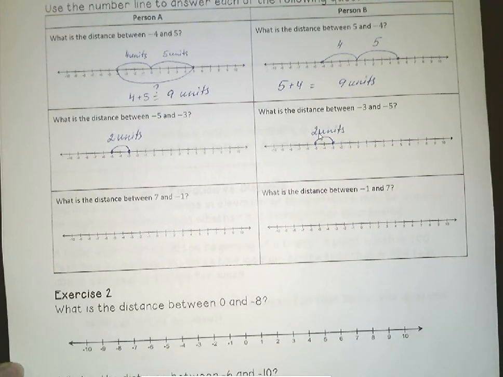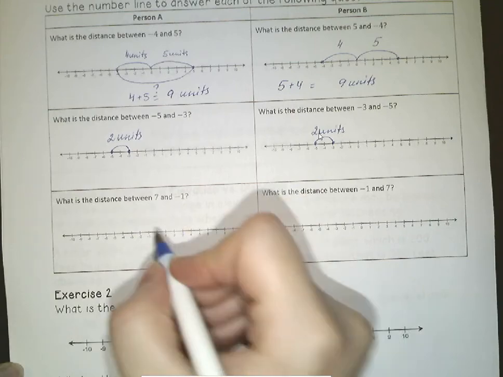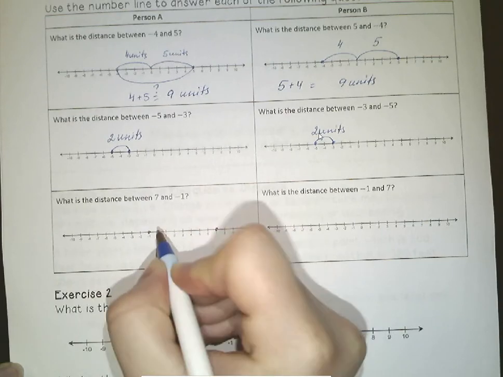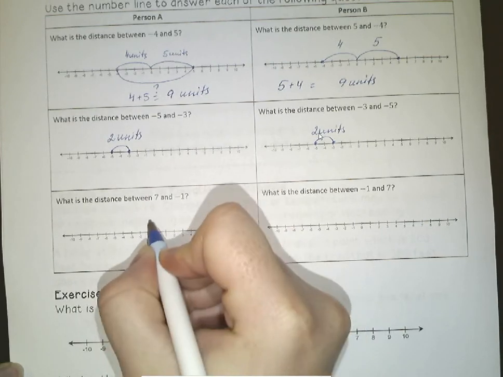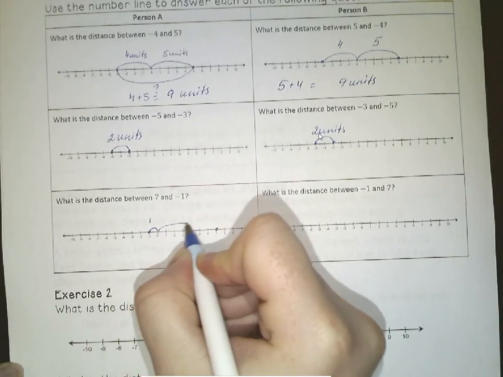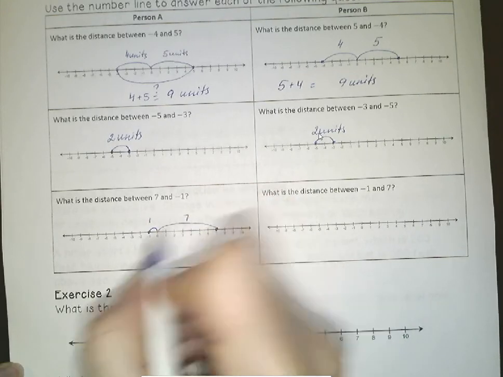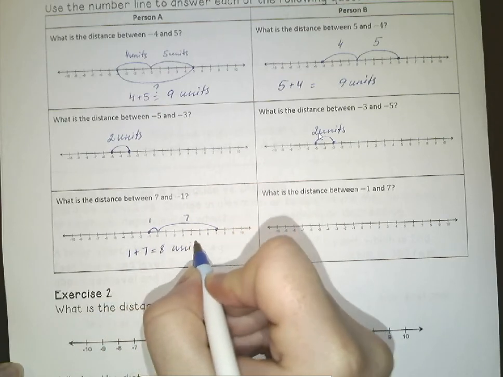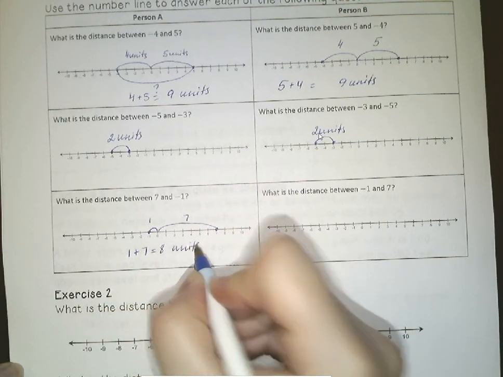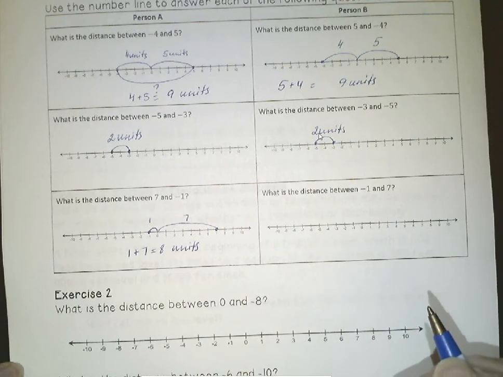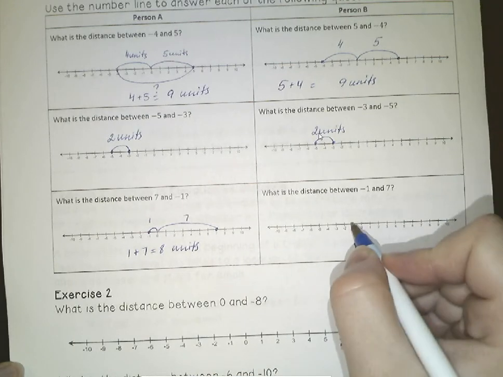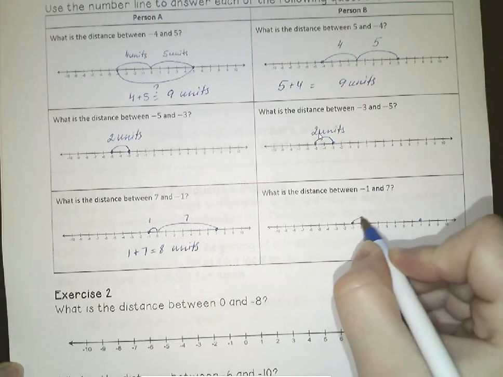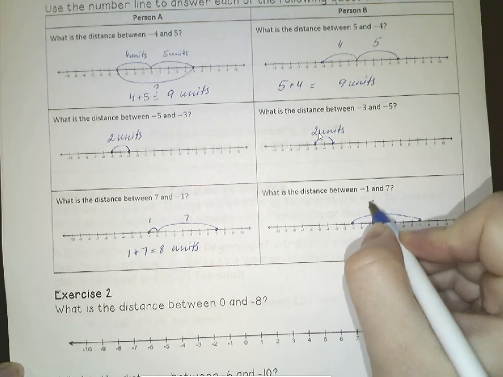What is the distance between 7 and -1? So 7 is here, -1 is here. From 0 to -1 is 1 unit. From 0 to 7 is 7 units. 1 plus 7 is 8 units altogether. What is the distance between -1 and 7? Same exact thing, as you probably have noticed already. So together, it'll be 8 units.